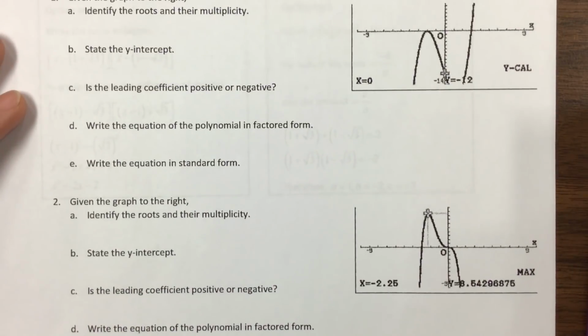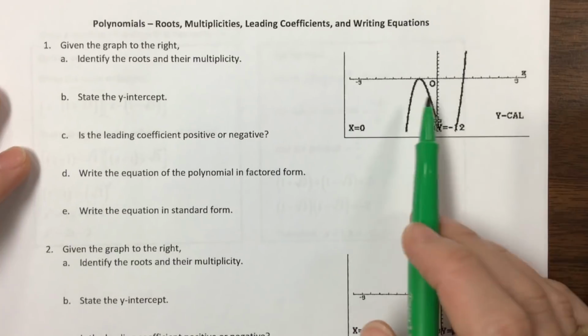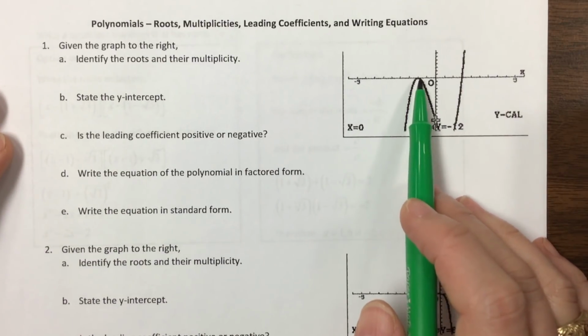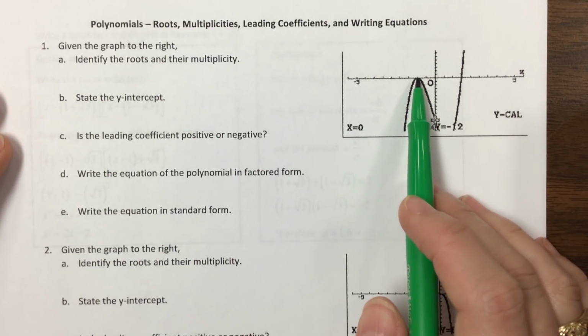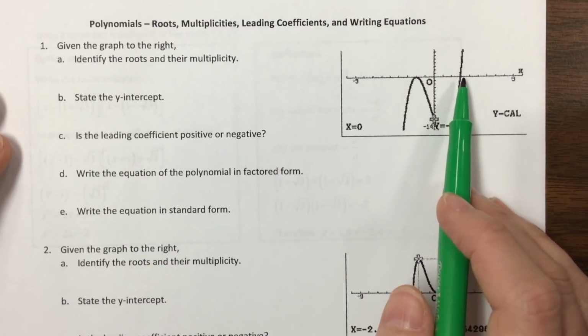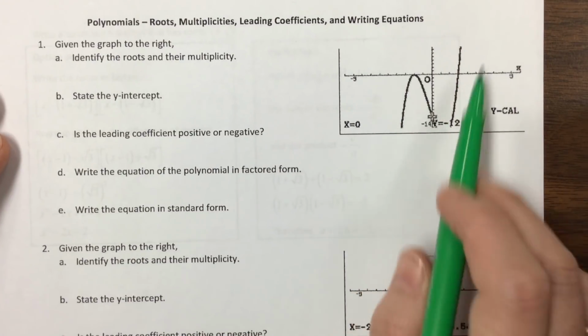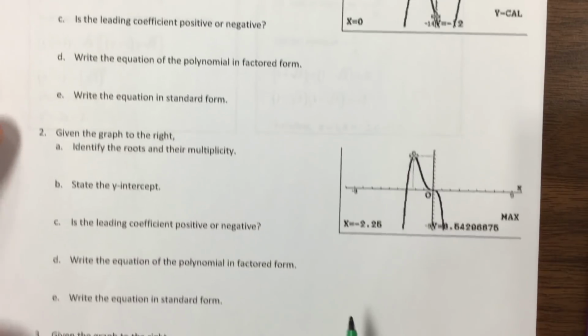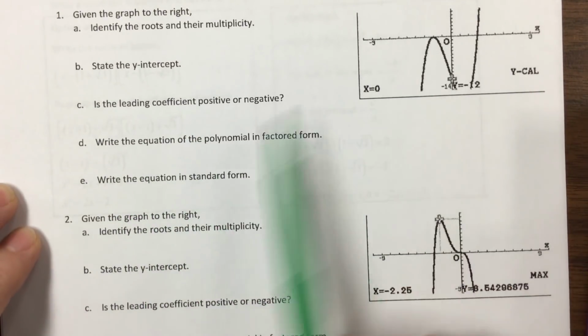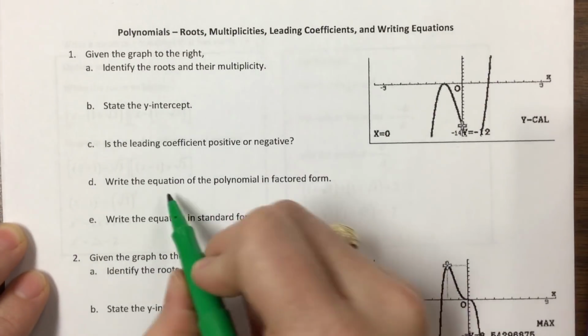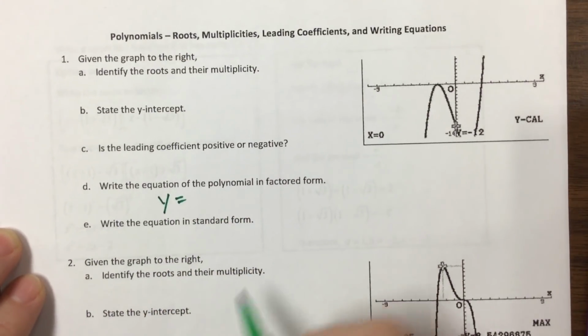Okay, let me go ahead and set this. On this one, it's got this value right here. That 0 has a multiplicity of 2. That one would have a multiplicity of 1. And its leading coefficient would be positive since it's going off to positive infinity. Okay, let's see. Write the equation in factored form. All right, I'm not going to do the others. I'll let you practice that.